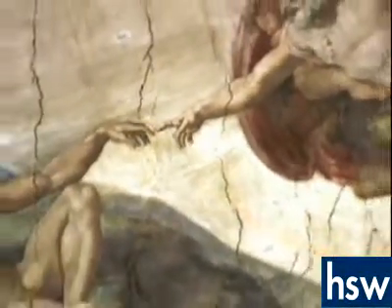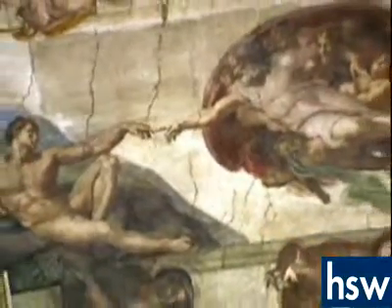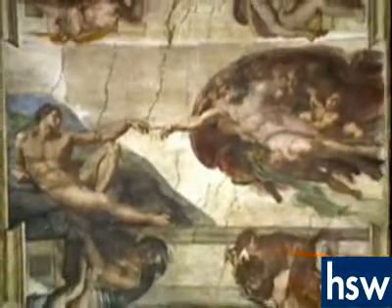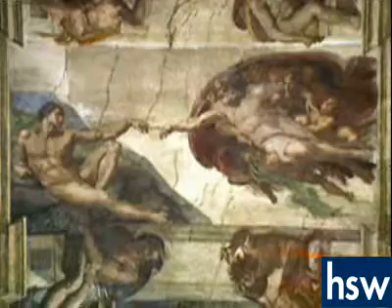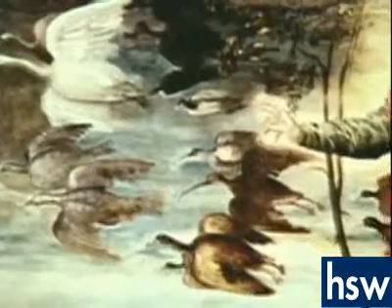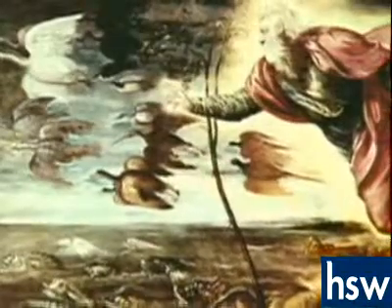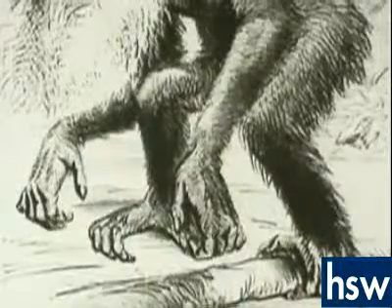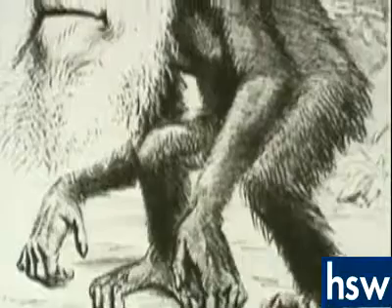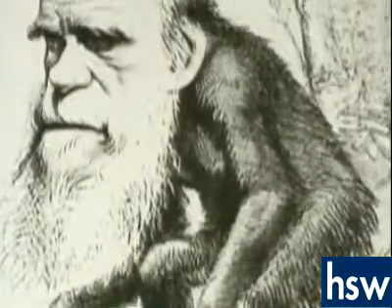Some theologians argued against Darwin's theory. They held on to the idea that all life was created simultaneously by God, and that each distinct life form remained unchanged. The debate raged on nearly half a century after Darwin's death.